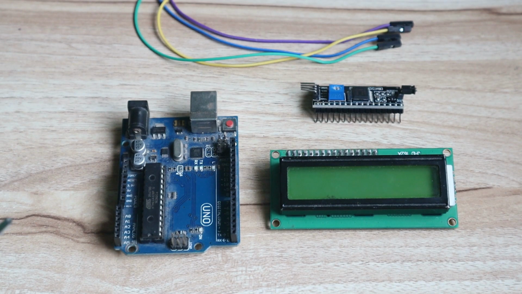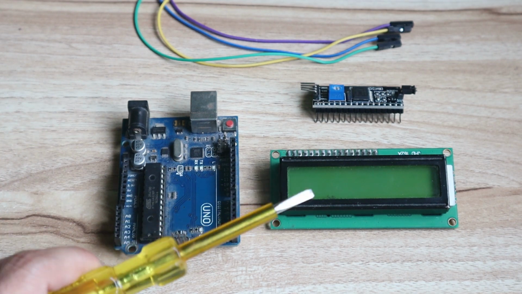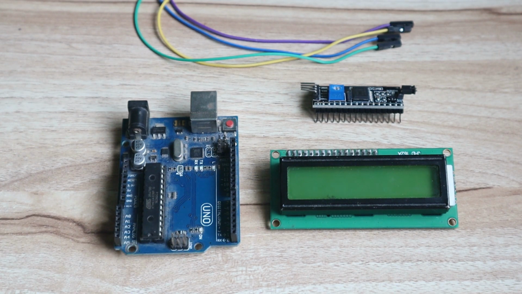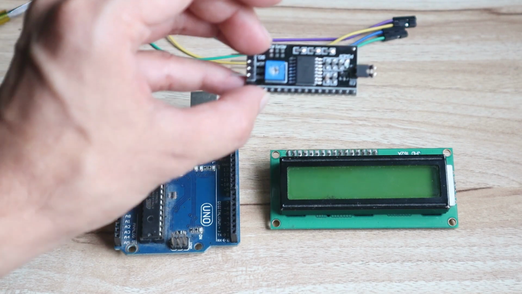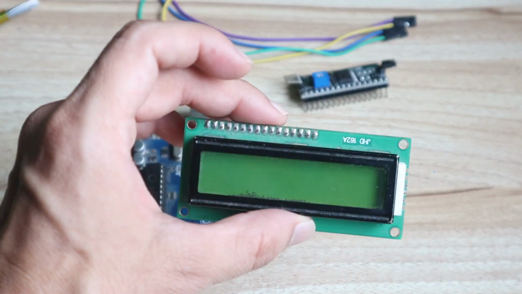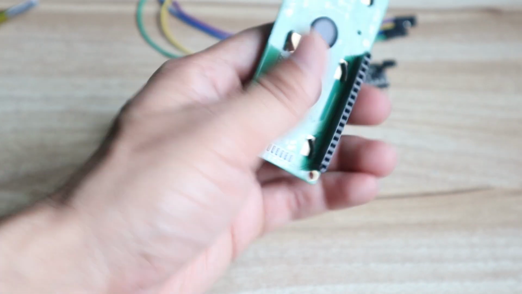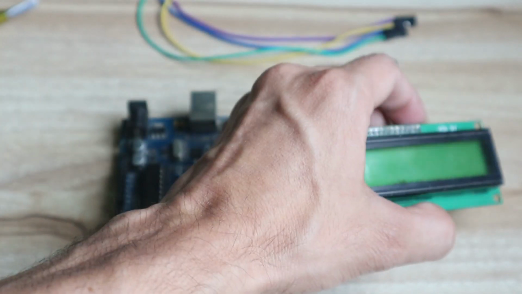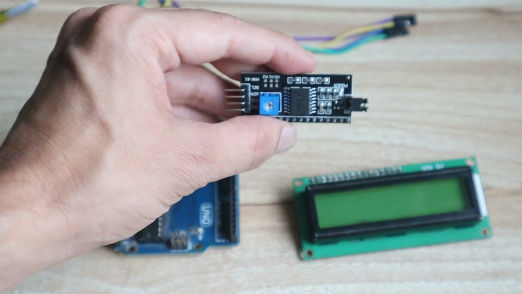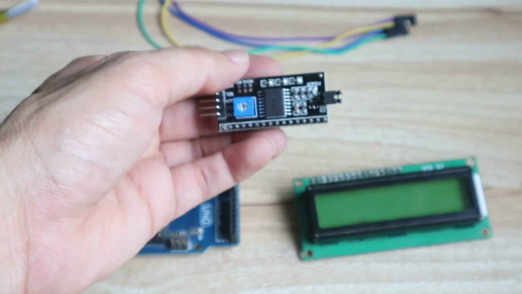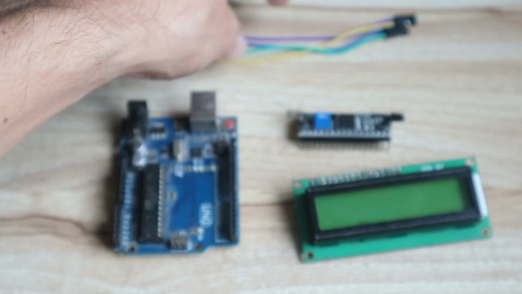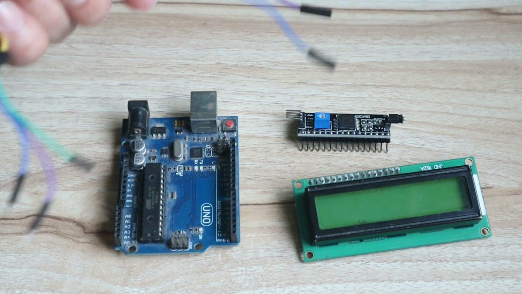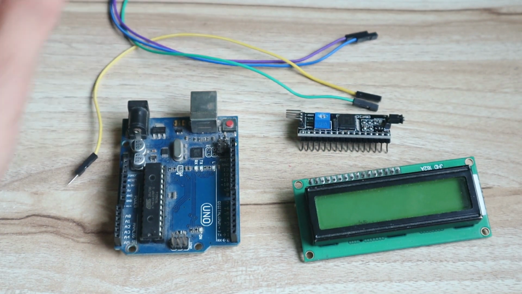Now we will see the hardware connection. We require an Arduino board, then we require the LCD module, that is 16:2, and we require the i2c module. You can see this is the i2c module, you can purchase it from Amazon. I just purchased this i2c module because I already have a 16:2 GPIO display with me, so no need to purchase the display again. If you already have one, just purchase this i2c module, the link is given in the description. Then you require 4 pins only. You can see these are the 4 pins, male to female, you require for the connection.